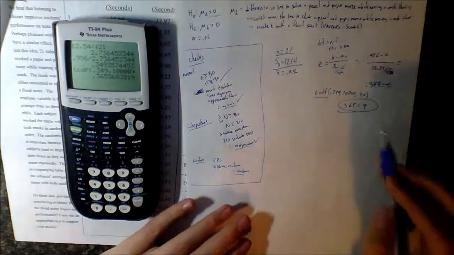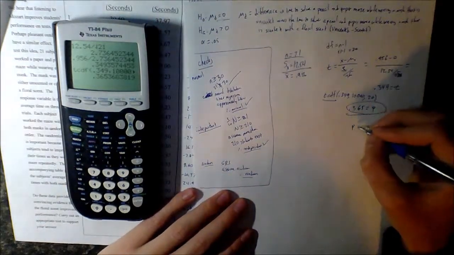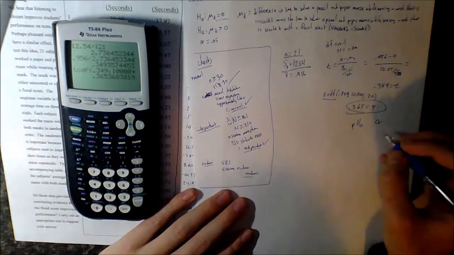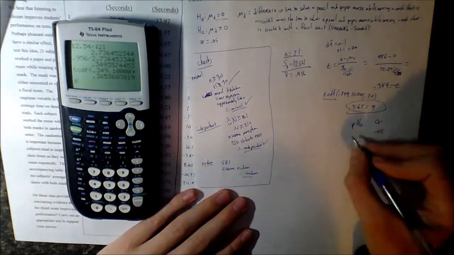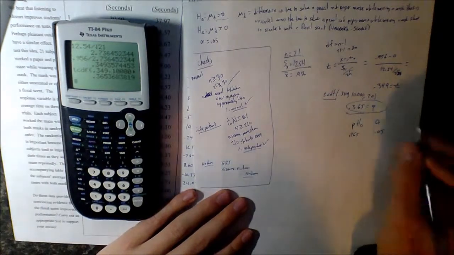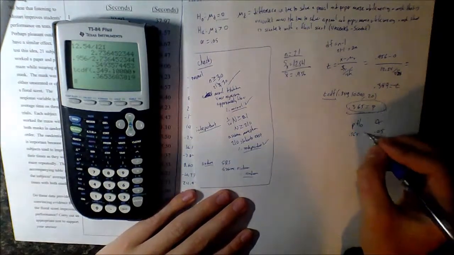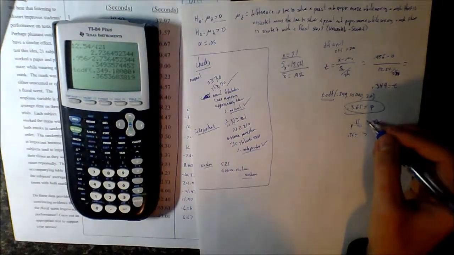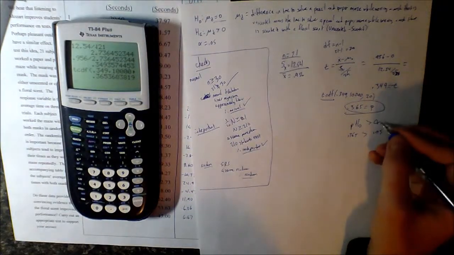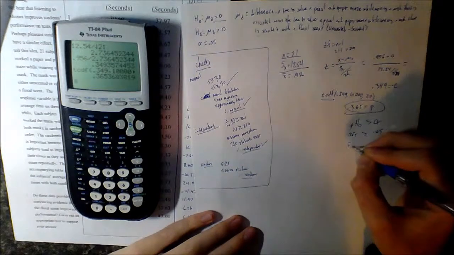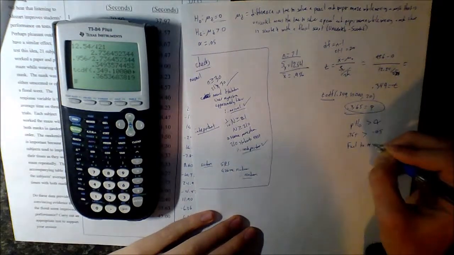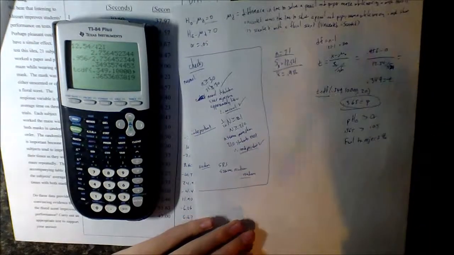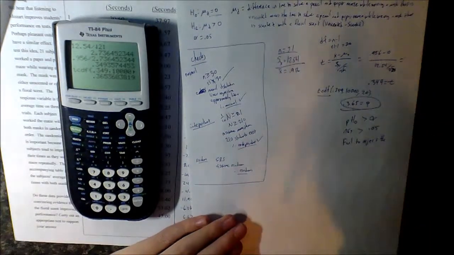And now we want to compare this p-value to our alpha. So you know alpha is 0.05 and this is 0.365. And this is a big difference. The probability of H naught is way larger than alpha, so we must fail to reject the null hypothesis.